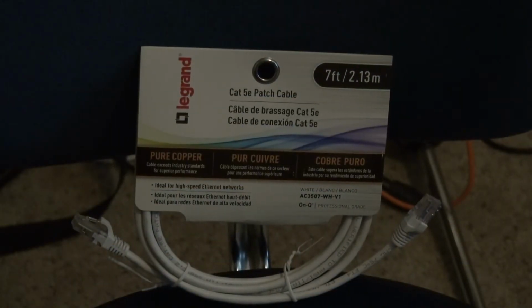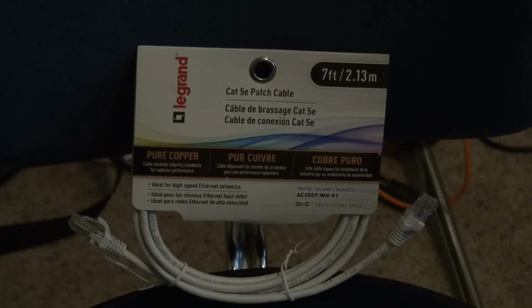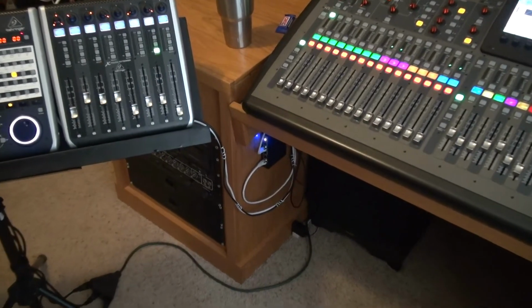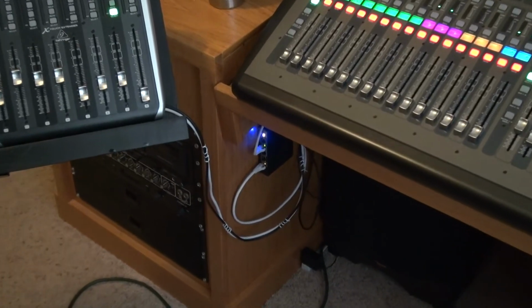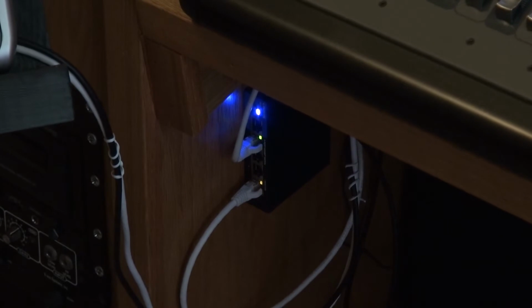Then I made a trip to my local home improvement store, and I picked up some Ethernet cables, a short one to go from the switch to the X Touch extender, and a longer one to go from the switch to the computer. This is my $30 networking solution. I just mounted the switch under the console to get it out of the way. It has its own power adapter out of the box, so all I have to do is plug into it from the X Touch and plug into it from the computer with the Cat5 cables that I bought.